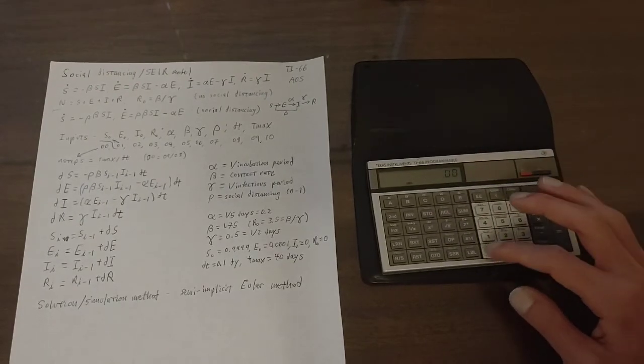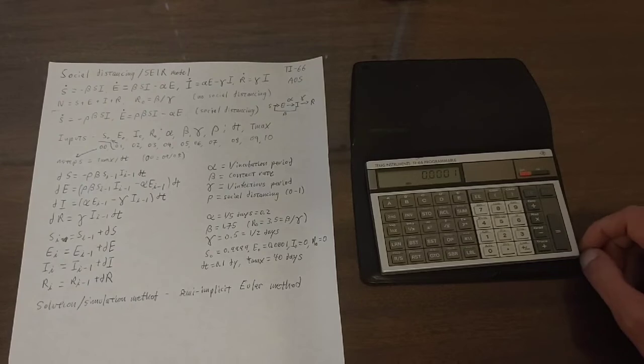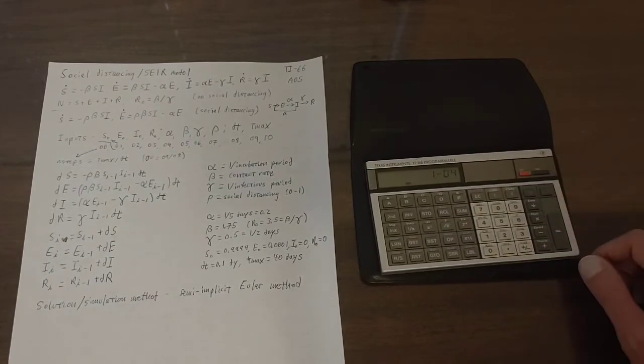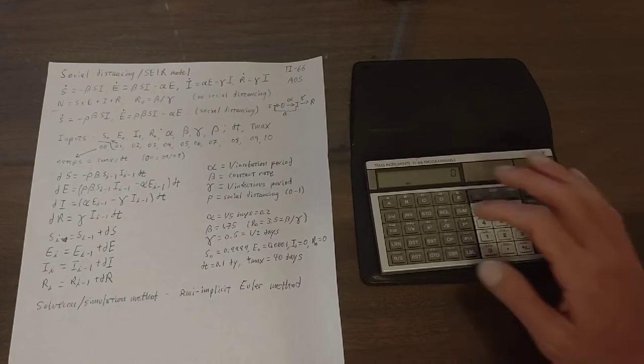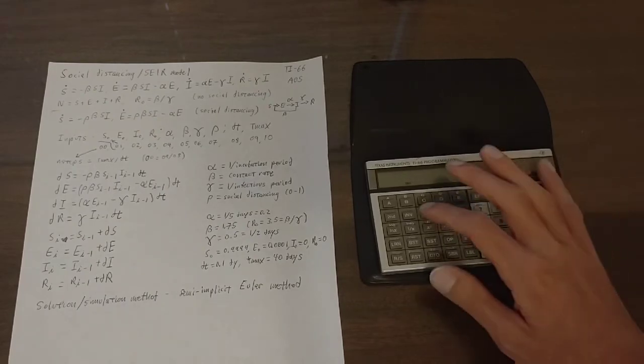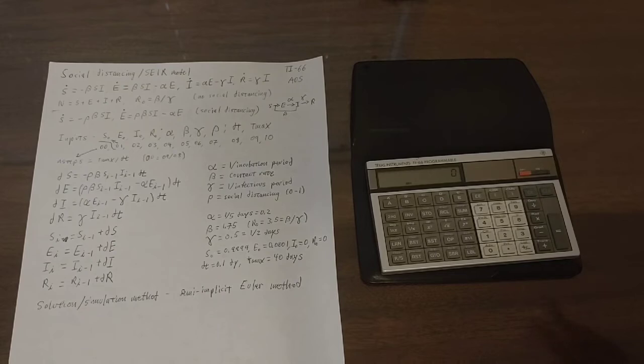Then starting exposed, 1 in 10,000, I will store in 02. And 0, I'll store in 03. 0 in 04 for infected and recovered.